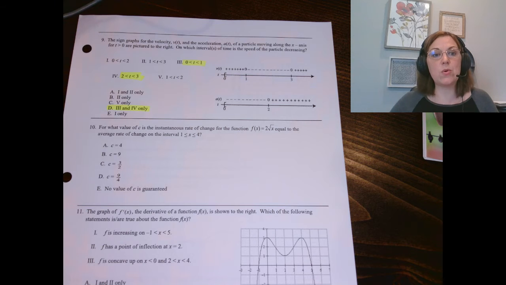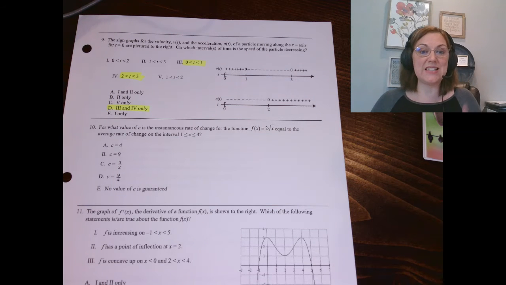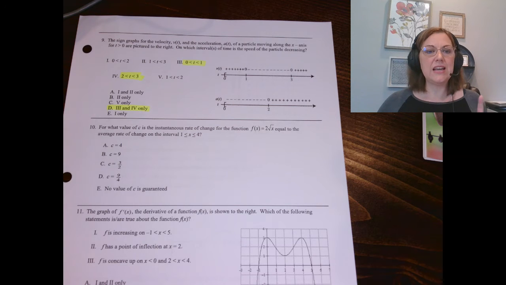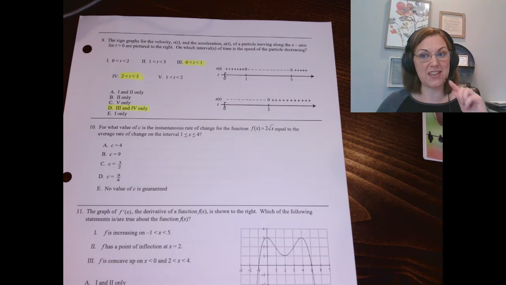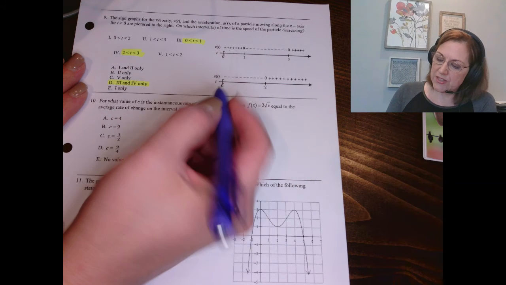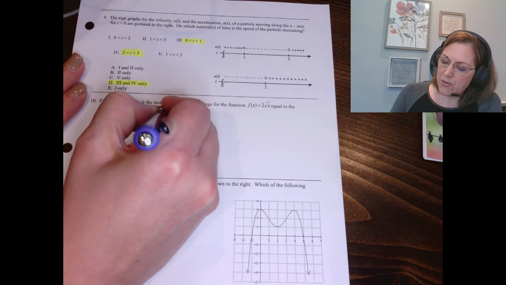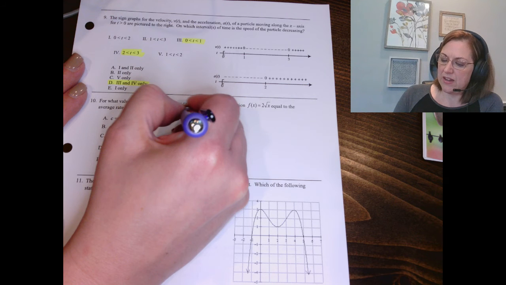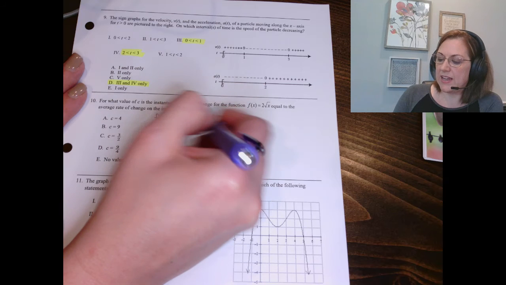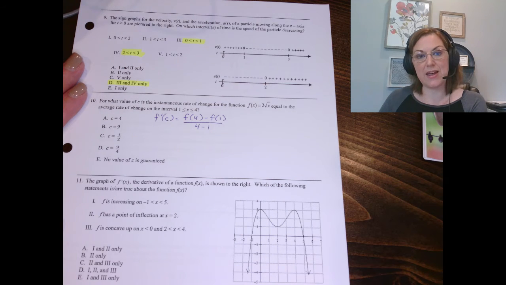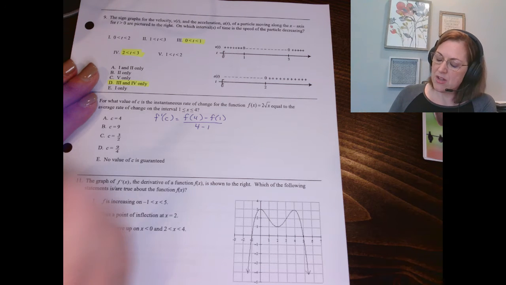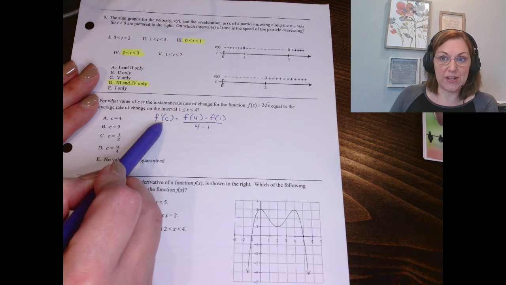Okay, look at question 10. For what value of c is the instantaneous rate of change, that's code for derivative, equal to the average rate of change, that's the slope the algebra way, on the interval 1 to 4? So this is saying find a value of c where the derivative equals the slope of the secant line, or the slope the algebra way. Remember this: y2 minus y1 over x2 minus x1. So let's find the derivative and we'll plug in c.